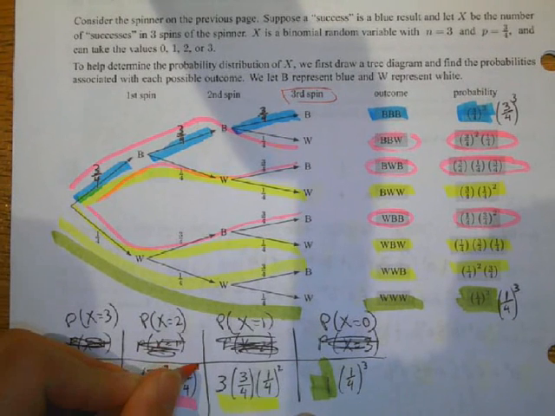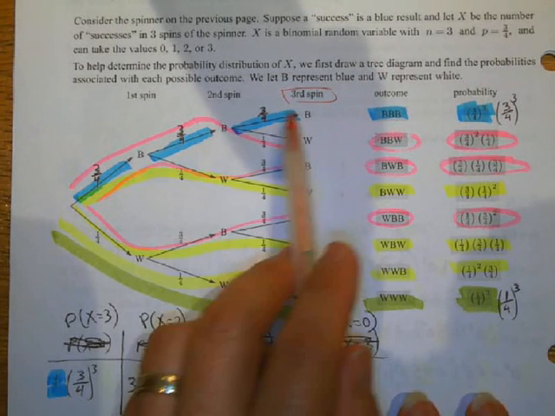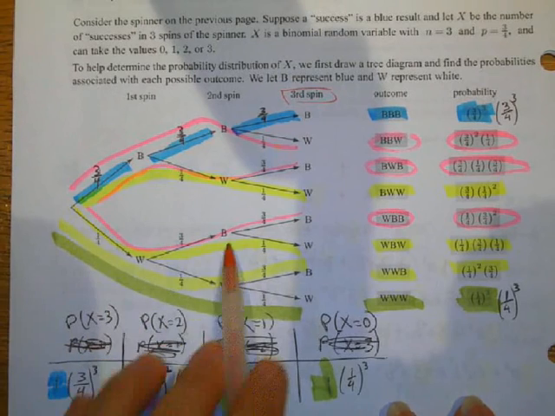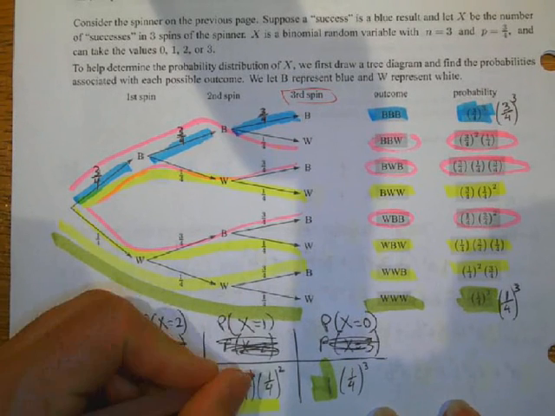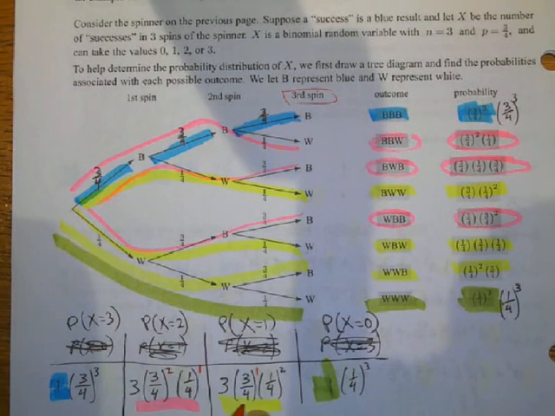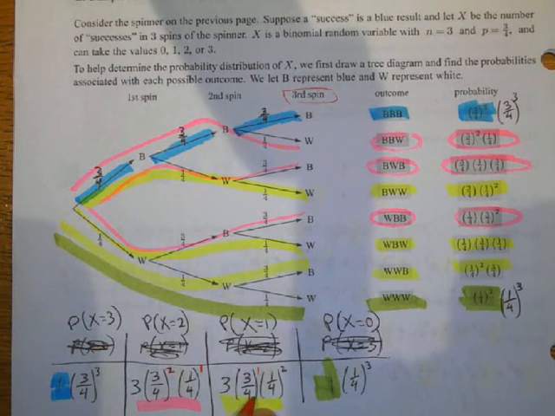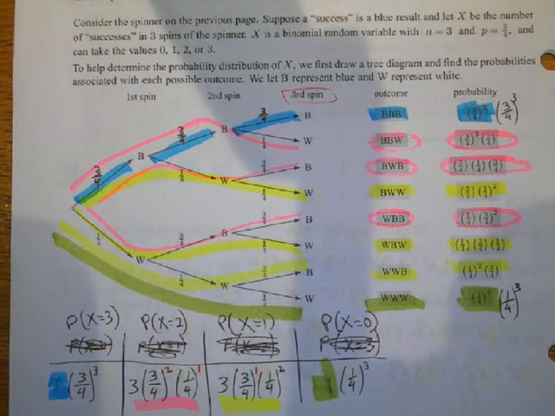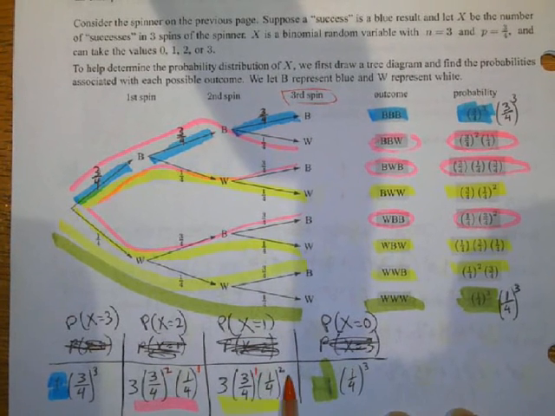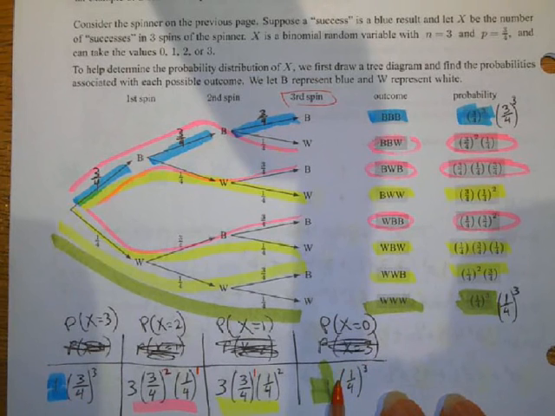Now if I'm going to get blue only once, I'm going to have 3/4 to the power of 1, and I'm going to have 1/4 squared, because these powers have to add up to the number of trials that we're having. And I could get none of my spins with blue, and then I would have 1/4 cubed.